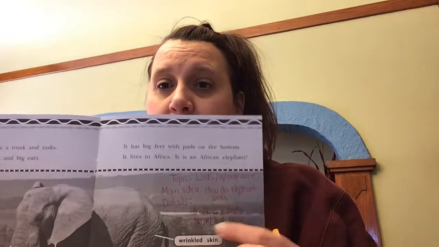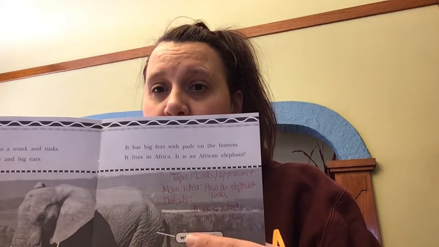So I would write that down, trunk and tusks. It talks about wrinkled skin. And again, I'm writing that right in my details. So I wrote trunk and tusks. I wrote wrinkled skin, and I'm also going to add to that big ears. There are probably, I would say, two or three more details you could write down here to support your main idea.